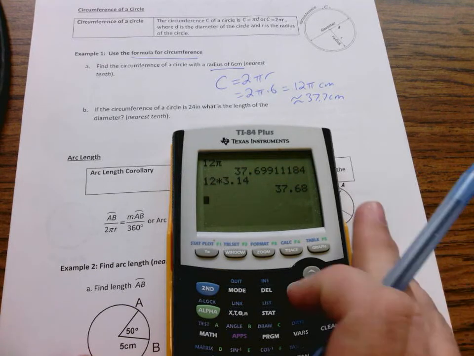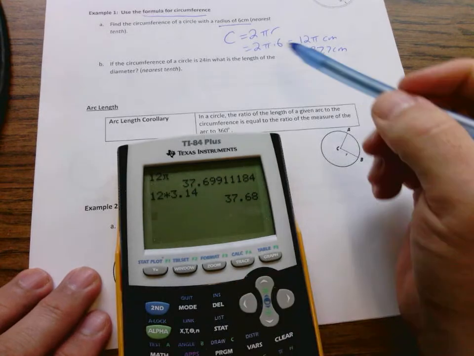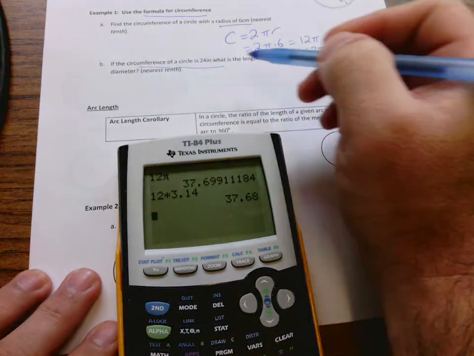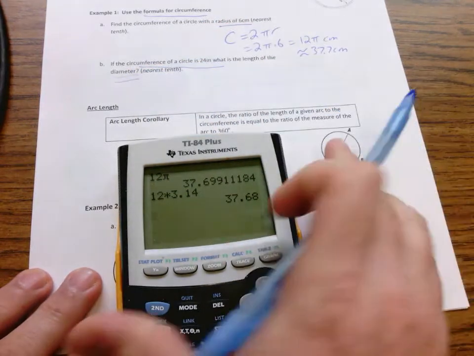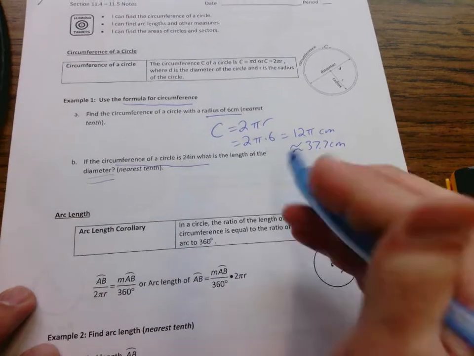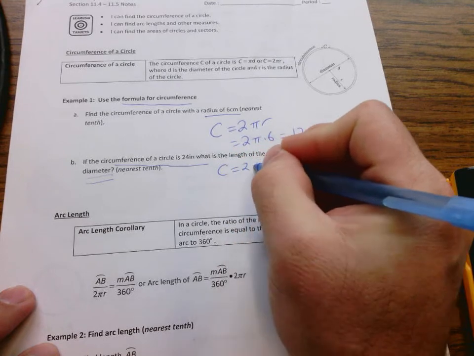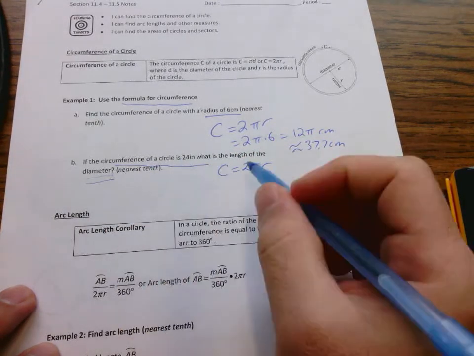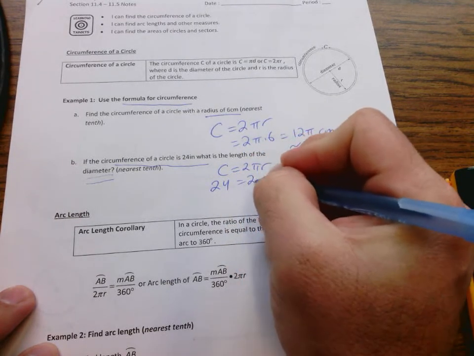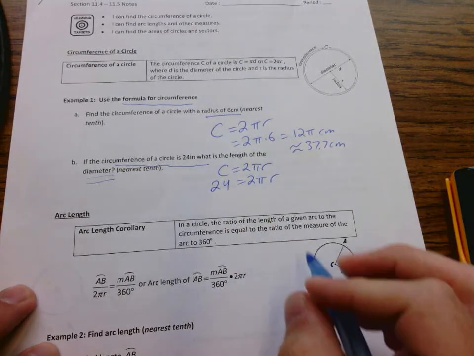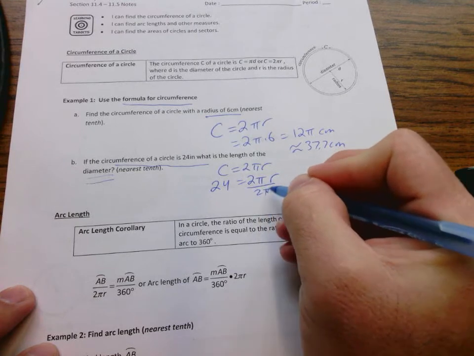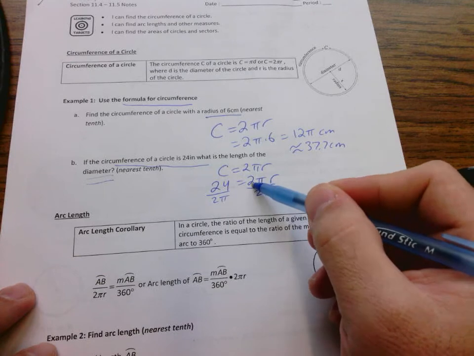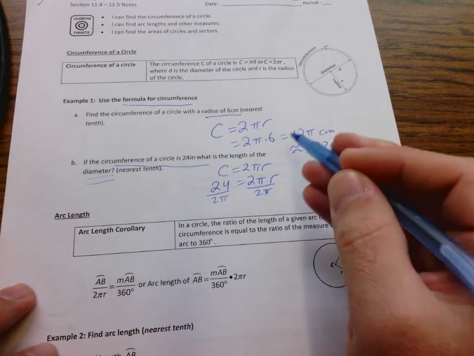Okay. For the second example, the circumference of the circle is given. That's the actual circumference, and they want us to work backwards and figure out the diameter. So we still use the same formula. Circumference is 2 pi r. To figure out the radius, we plug in for the circumference and back solve for the radius. So we're essentially going to divide both sides by 2 pi. You can do it separately if you want. You could divide by 2 and then divide by pi. I'll just do it in one shot.